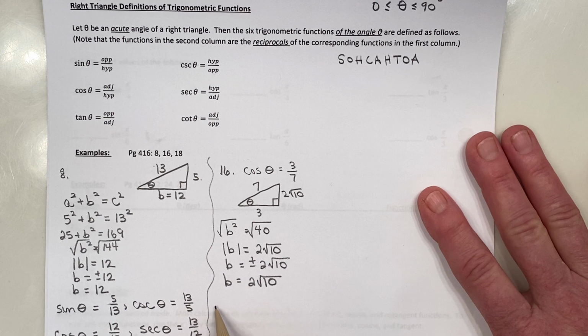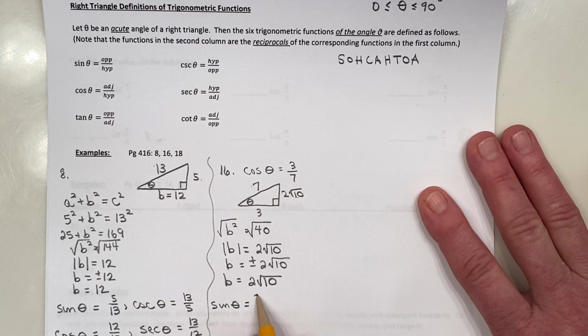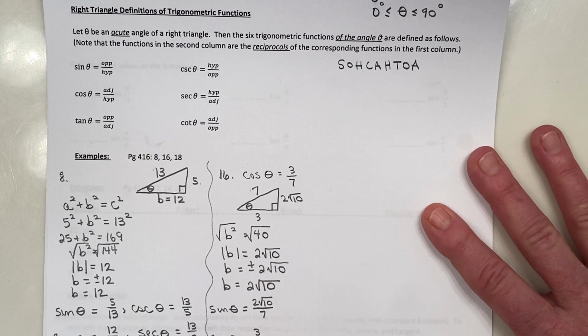Okay, so from here, let's go ahead and find the 6 trig ratios. So sine of theta. So here's theta, opposite over hypotenuse. Cosine of theta was given already. I probably shouldn't have had to write that down again. That's okay. And tangent of theta, 2 radical 10 over 3. All right, I'm going to do a comma here.